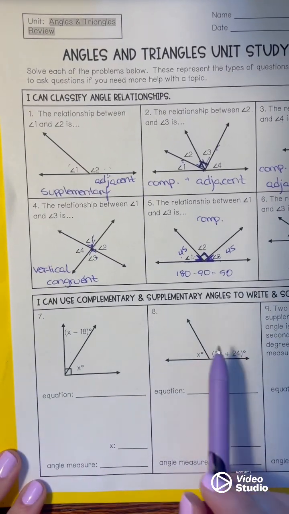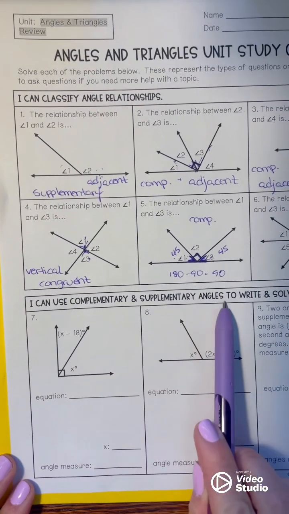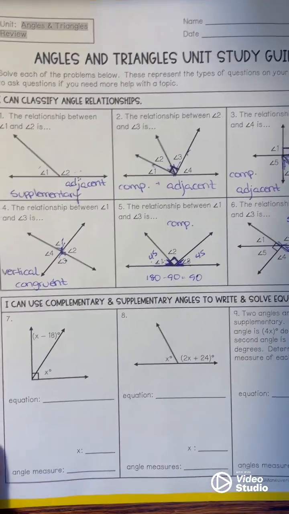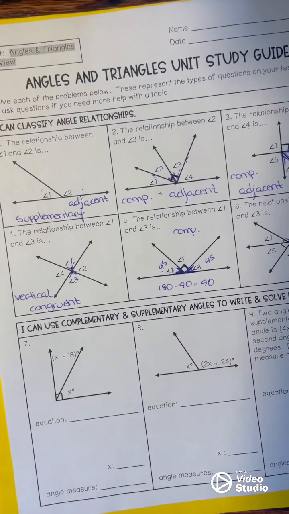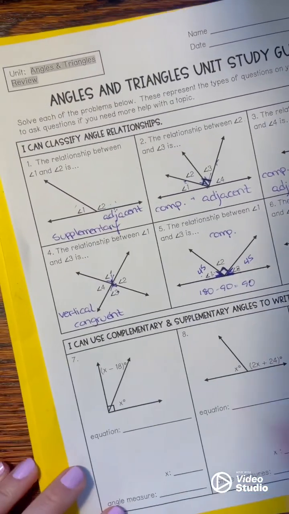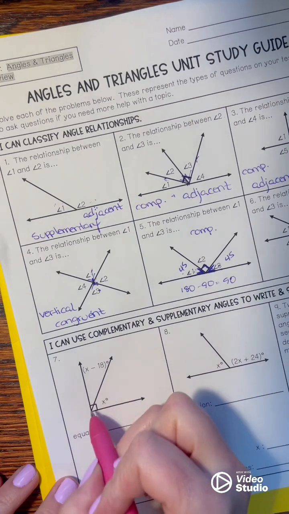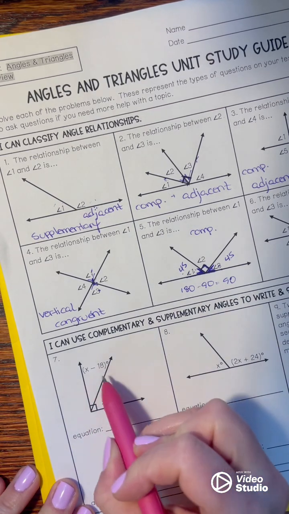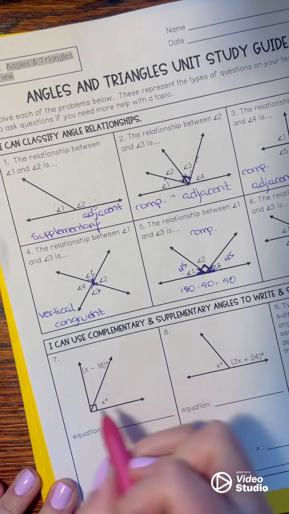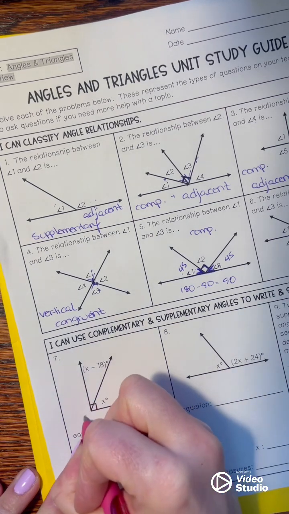So this section is all about, I can use complementary and supplementary angles to write and solve equations. Super boring, amazing. Let's use pink. Okay, I actually really like doing this stuff. So we're gonna try to find an equation to describe this whole thing, all right? So we see a little box indicates 90 degrees.